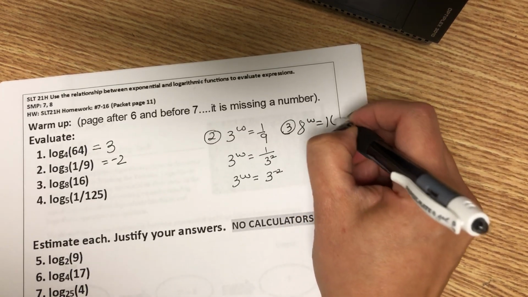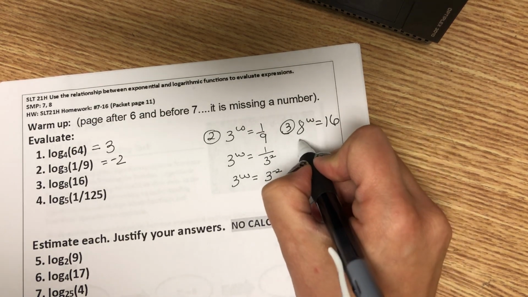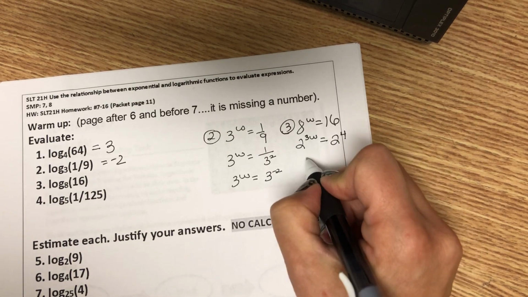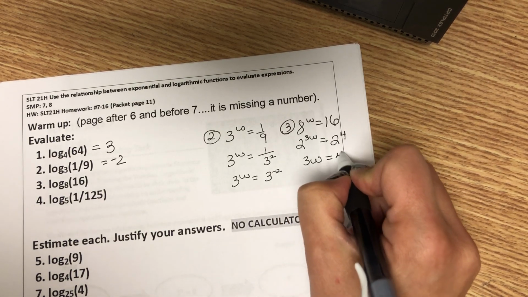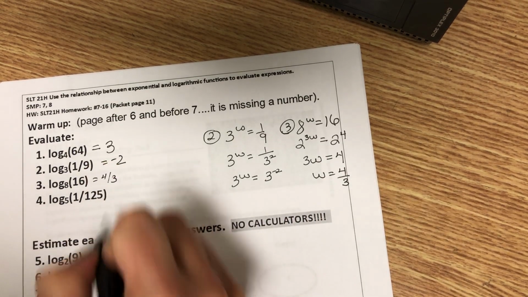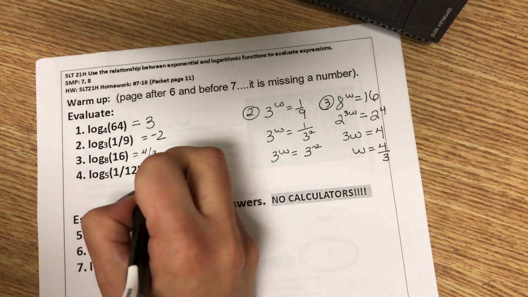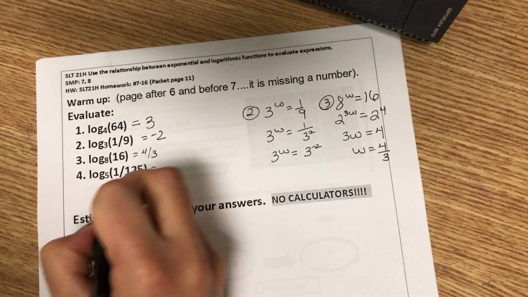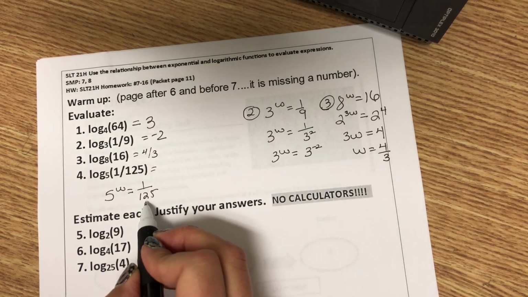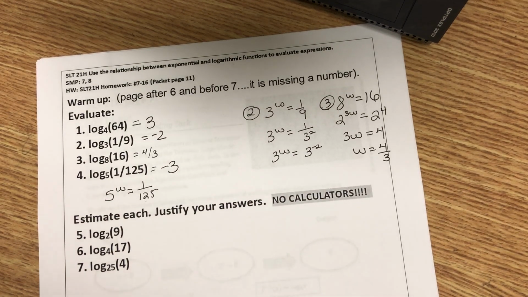8 to what power is 16? So for number 3, I'm going to make both 8 and 16 a base of 2. So now that the bases are the same, I can say 3 times what power equals 4. So the what power is 4/3. And then last but not least for 4, for this set at least, 5 to what power is 1/125? 125 is 5 to the 3rd, and since it's in the denominator, -3.